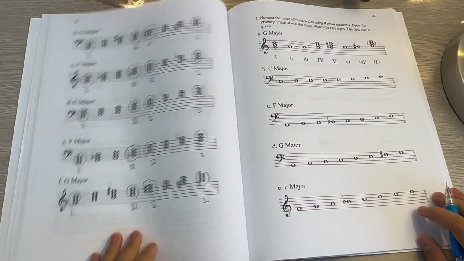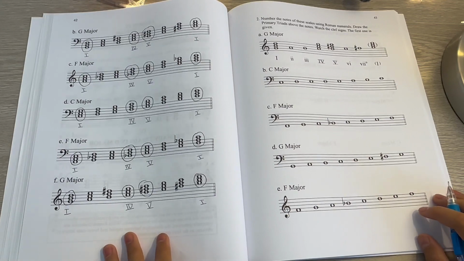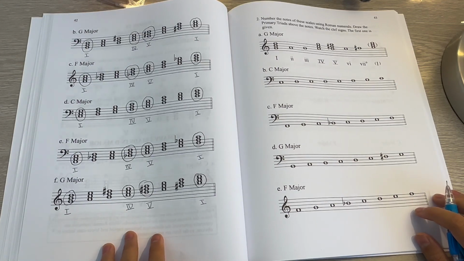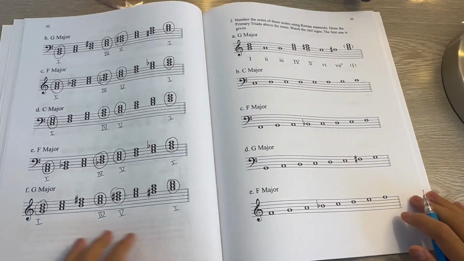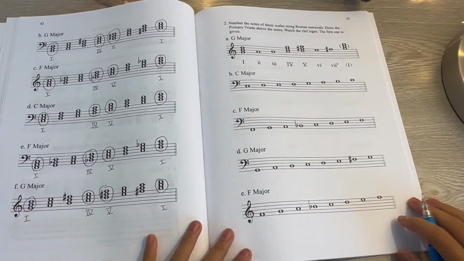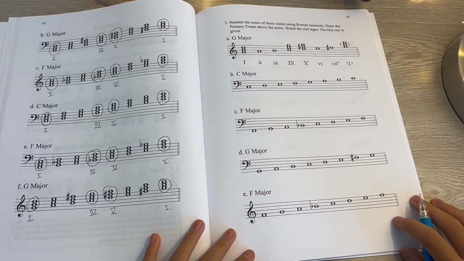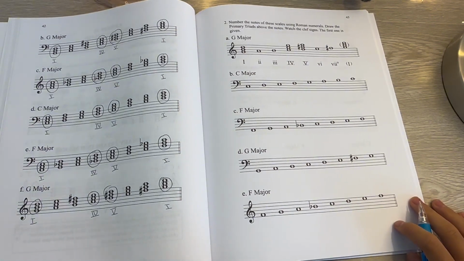We basically want to be able to identify primary triads. That was a pretty cool and easy and repetitive exercise, but I think it's pretty important to know how to do those.